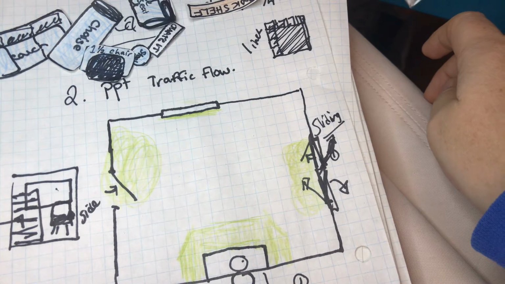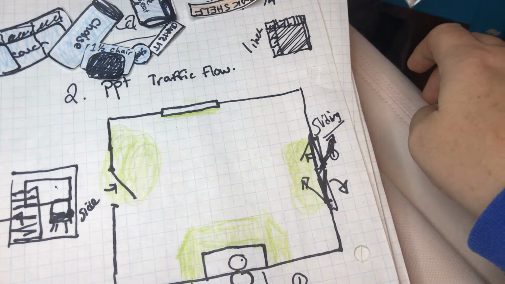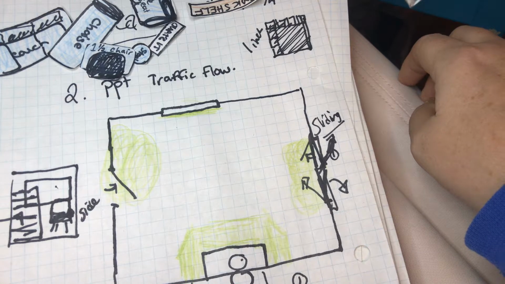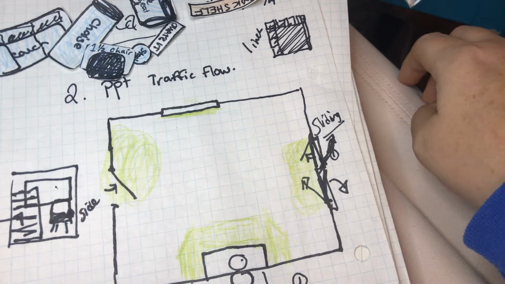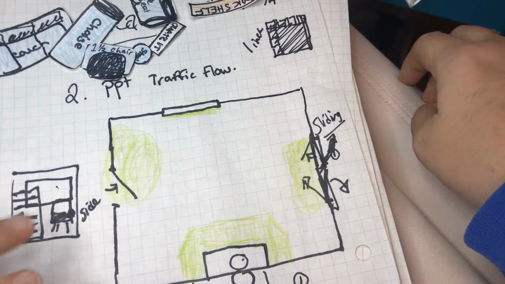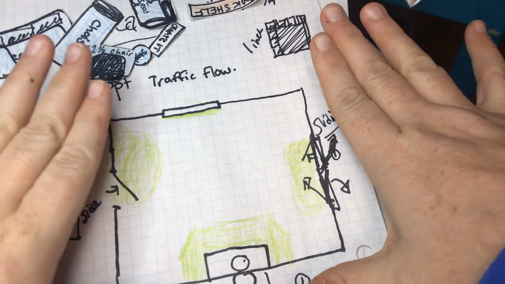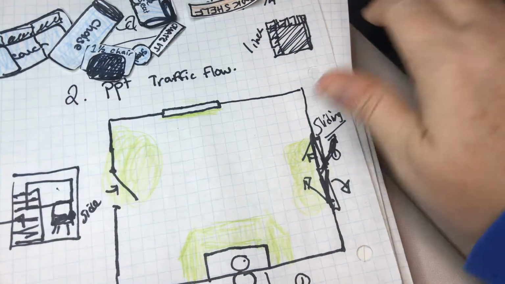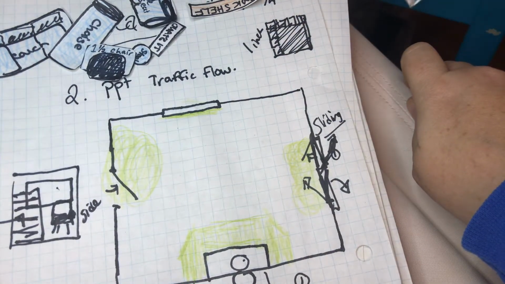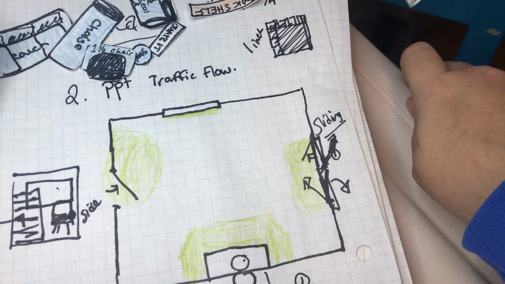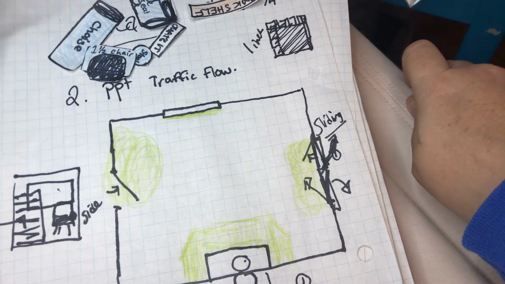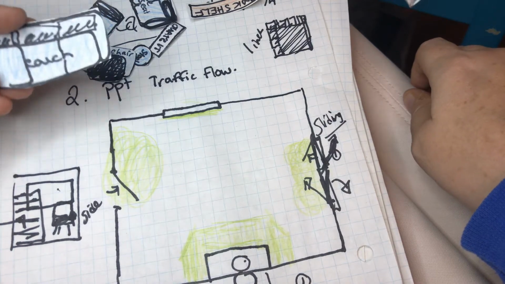Okay, so this is where traffic flow comes in, and this is where I made almost an impossible task for myself. This is what can happen when you don't think about scale and clearances. Because you'll sketch something just to fit the paper, right? It's like, oh, this is cute and compact. But now I'm going to show you where the issues of scale come in. So I've made some little furniture things and cut them out for myself, which I suggest you do.